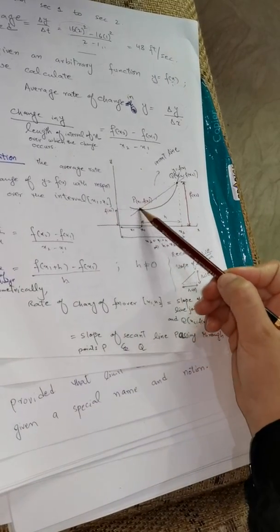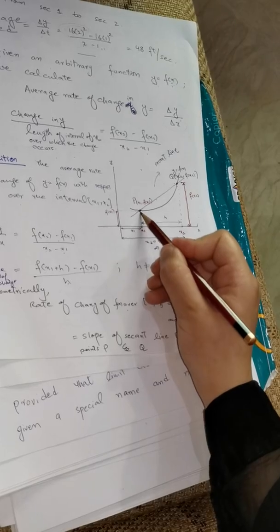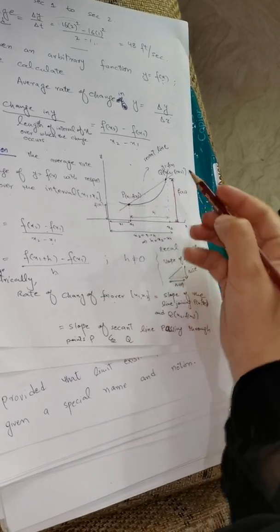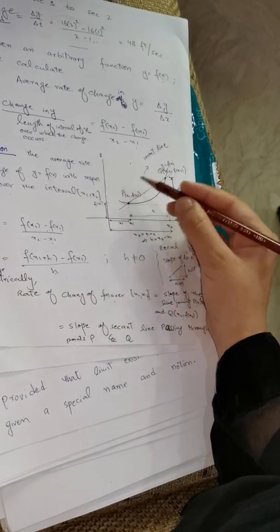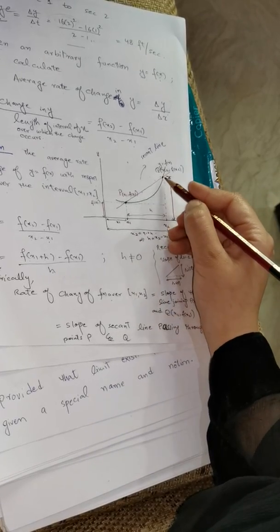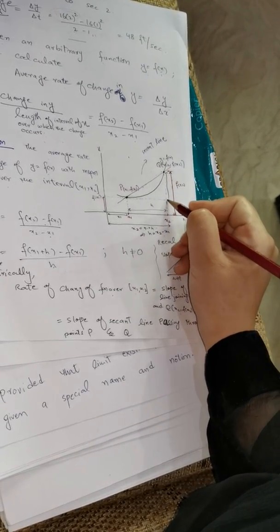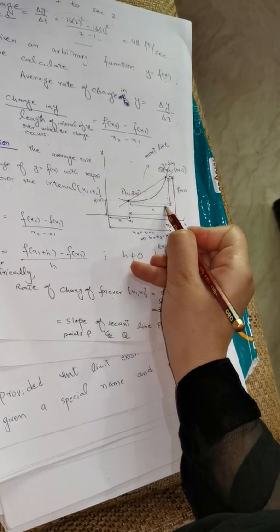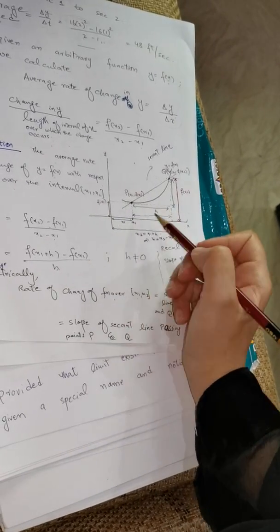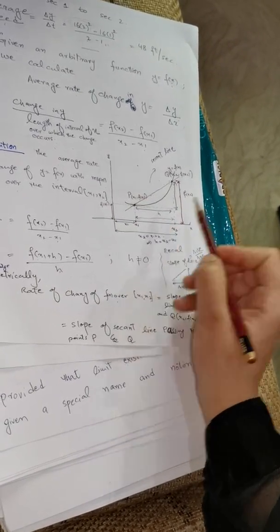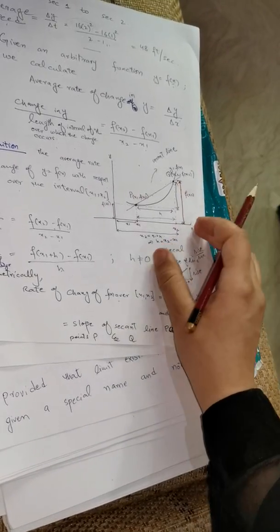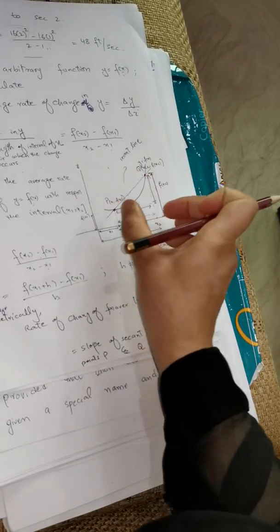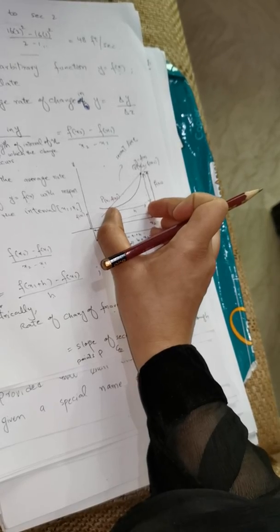So, the slope of this line will be equal to, now draw the, in this case, the slope of this secant line is perpendicular distance equal to this part and horizontal distance equal to this part. The horizontal distance we already denoted as h, and what is the perpendicular distance or rise? The rise of this line is this much distance and the run of this line is h.